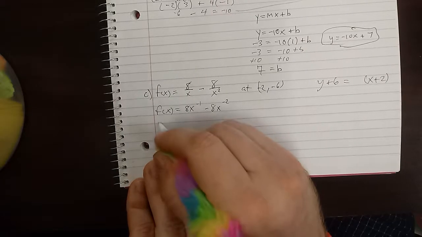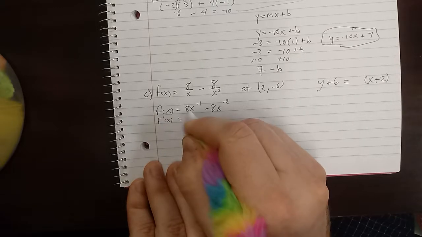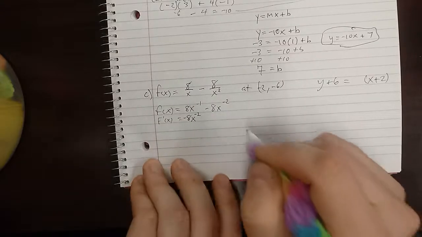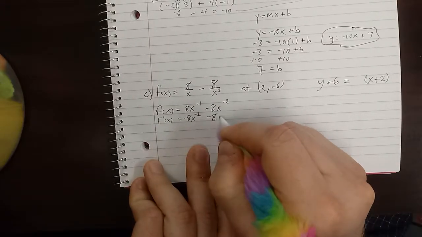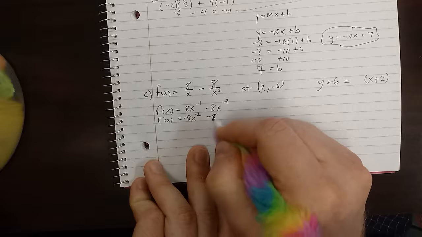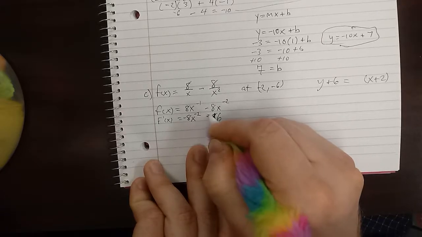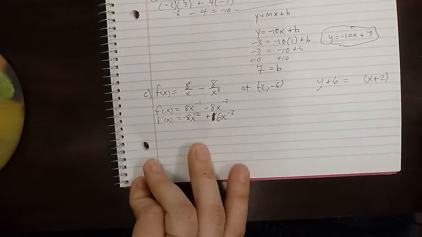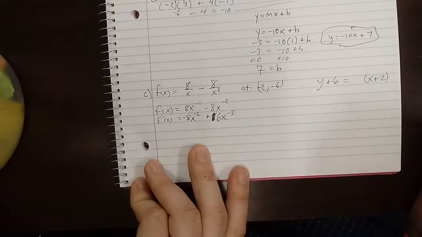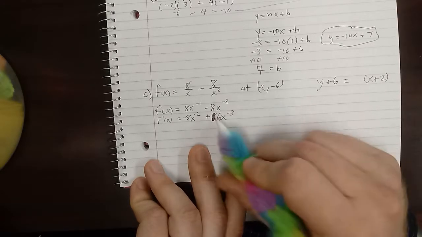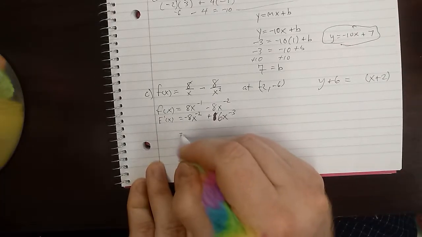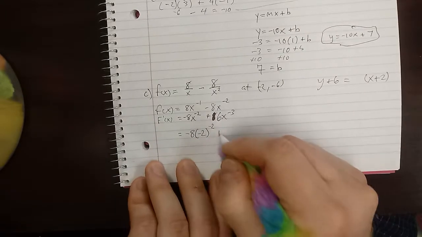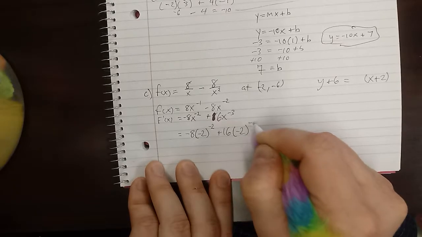Anyway, so f prime of x then is going to be, 8 times negative 1 is negative 8, and we'll subtract 1 from that exponent and get negative 2, minus 2 times 8 is 16, and they're double negatives, so plus 16, x to the negative 3. And I'm kind of going to go back on everything I've said so far this year. I'm just going to put the negative 2 in now. Who cares about flipping? Negative 8 times negative 2 to the negative 2 plus 16, negative 2 to the negative 3.